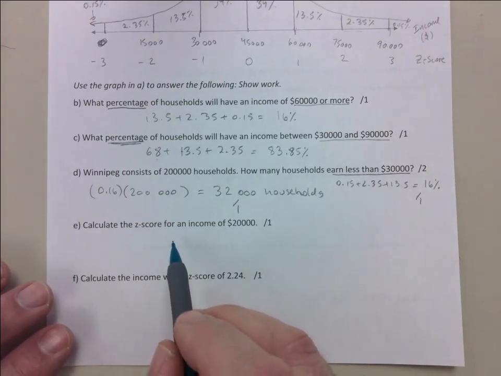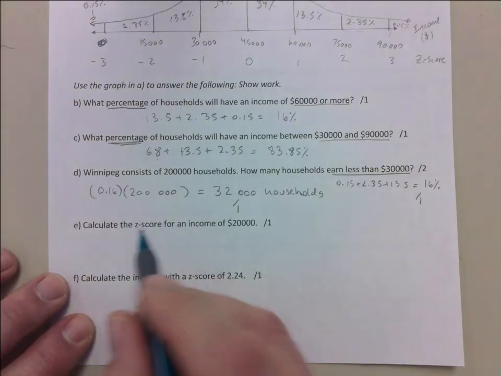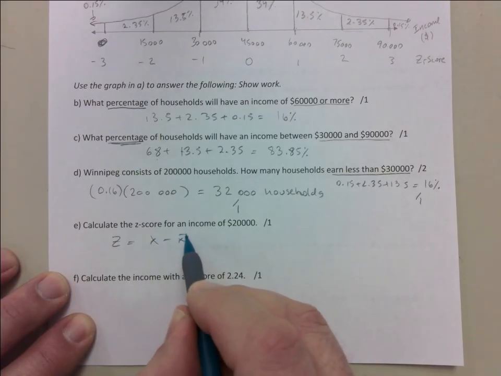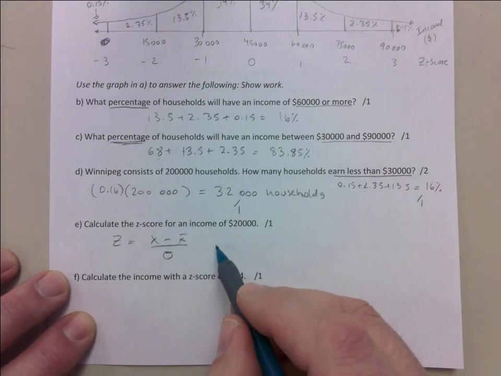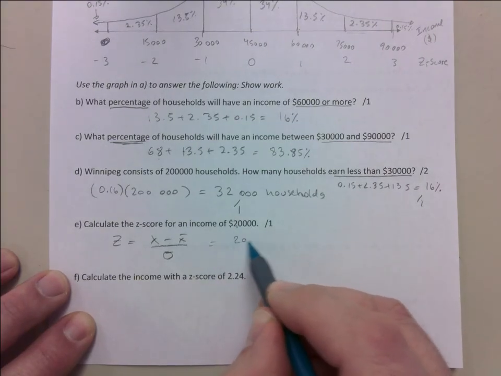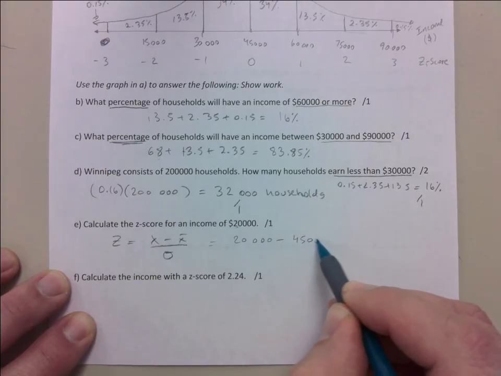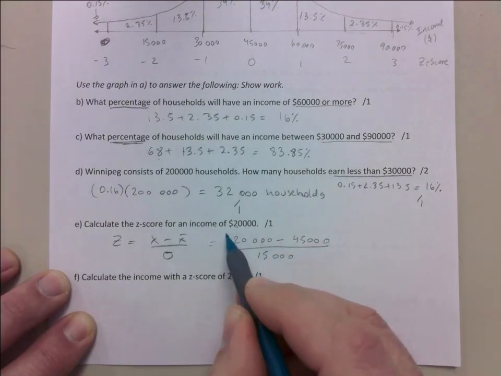Calculate the z-score for an income of 20,000. So that's when you use this formula, the z-score. So x is the 20,000, the average is 45,000, and you divide that by the standard deviation.